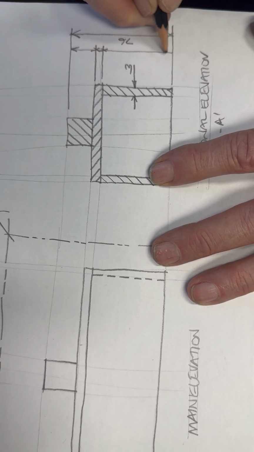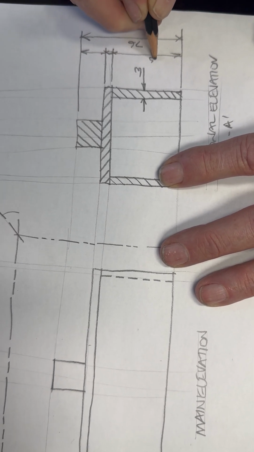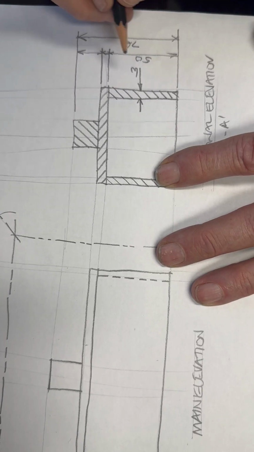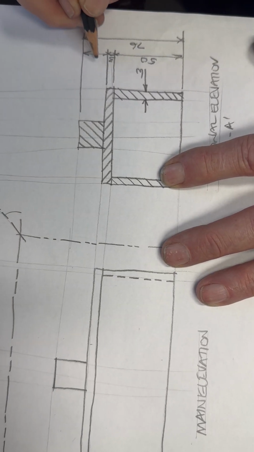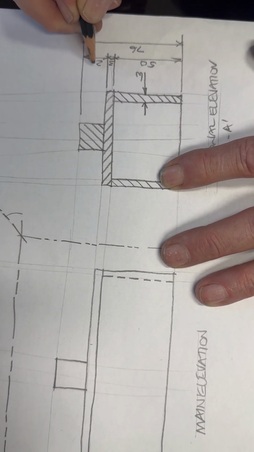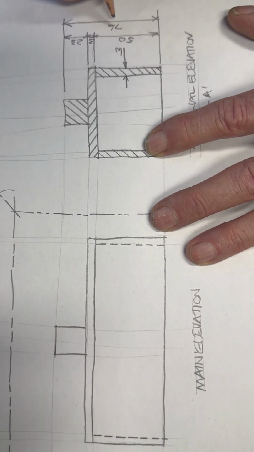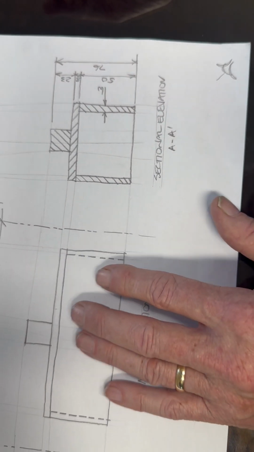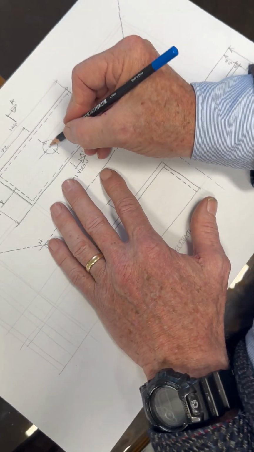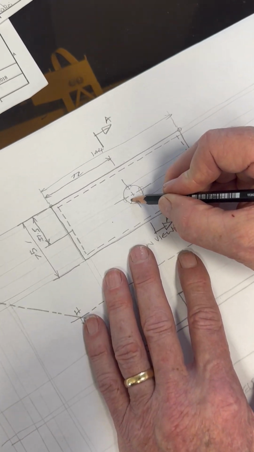Arrows. This one is 50, this one is 3, and this one is 23. That number plus that number plus that number equals that number. I've got my diameter, I've already shown that here.